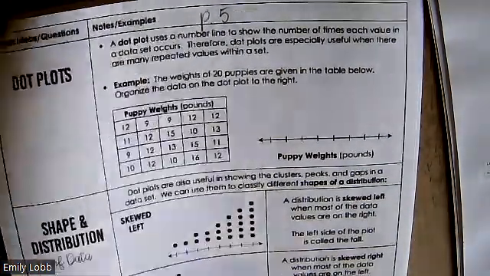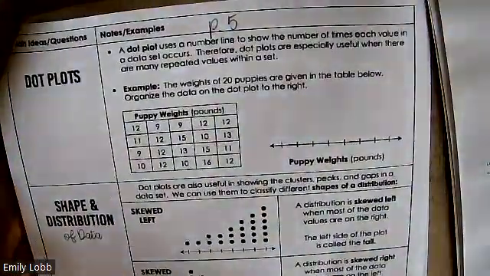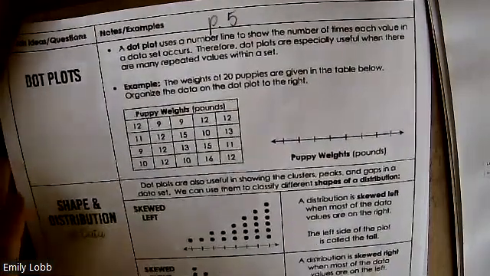I know 4 might not be quite finished, so we're going to save those for practice. And today we're going to talk about dot plots.